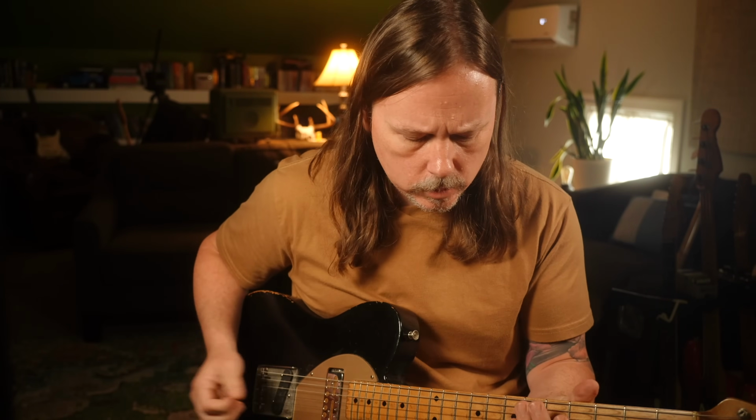Now, you could come up with a different melody over those chords and, you know, change the key if you wanted. Let's play a couple rounds of this with a totally different melody.